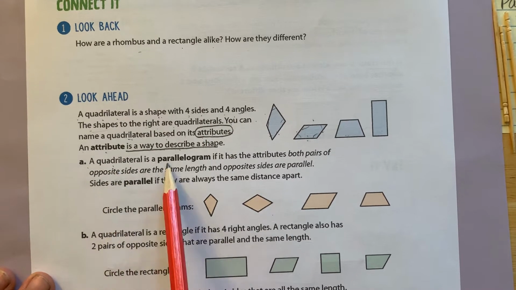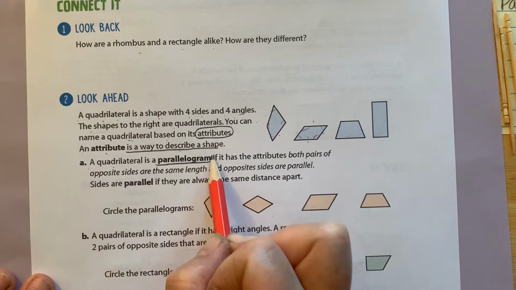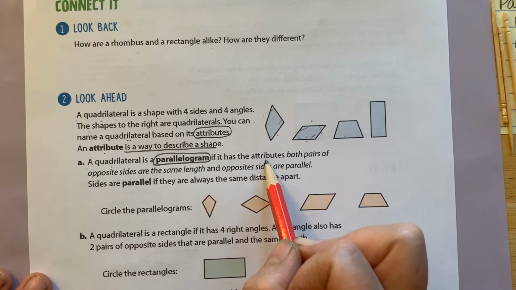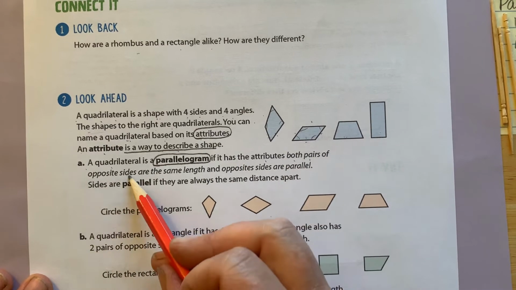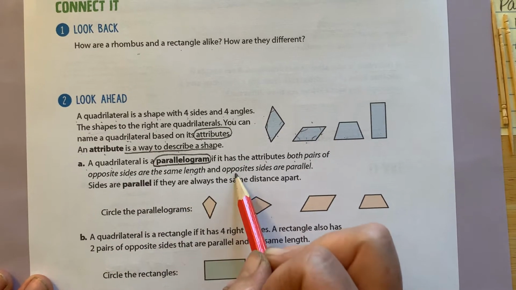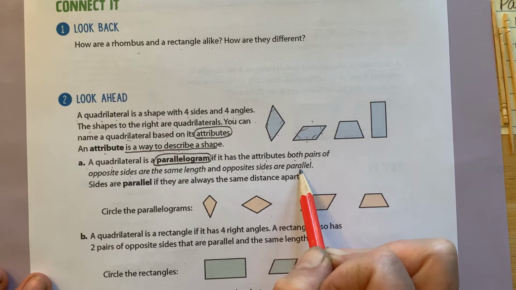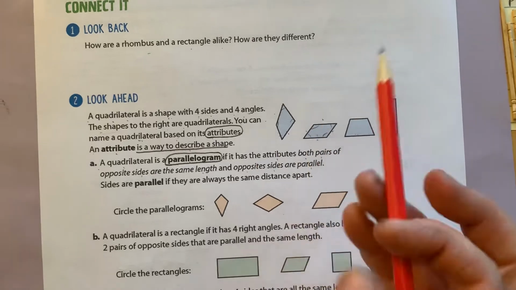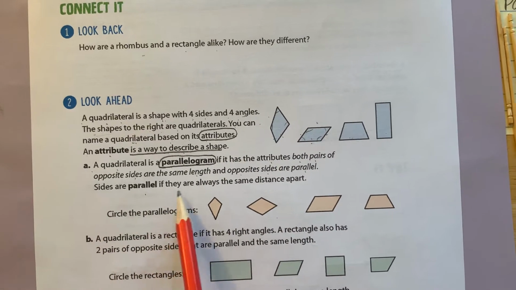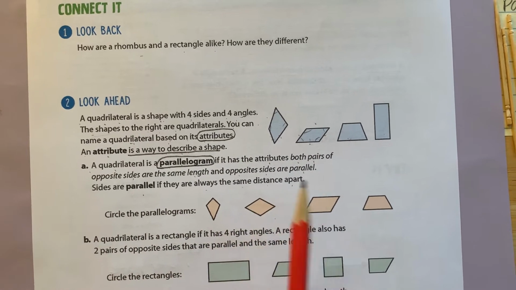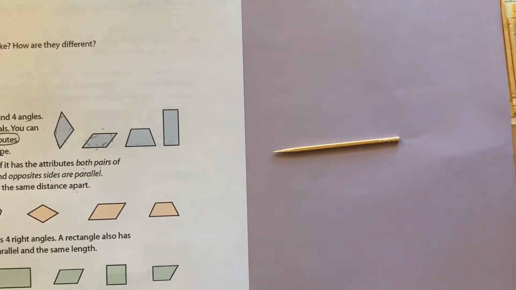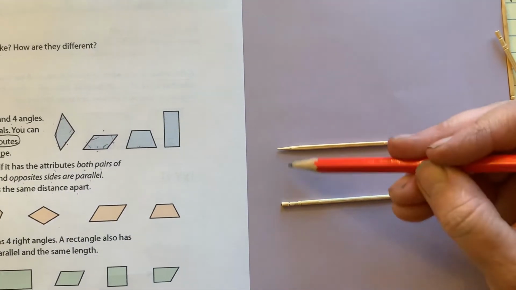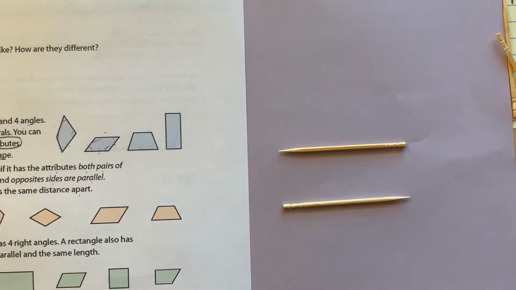A quadrilateral is a parallelogram. There's that word again, parallelogram. If it has the attributes: both pairs of opposite sides are the same length and opposite sides are parallel. Okay, so I will show you a few that are parallelograms to help you understand. Sides are parallel if they are always the same distance apart. Remember I showed you with the toothpicks. The 2 lines are always the same distance apart. This distance here is the same as the distance here. That's because they will never ever touch.